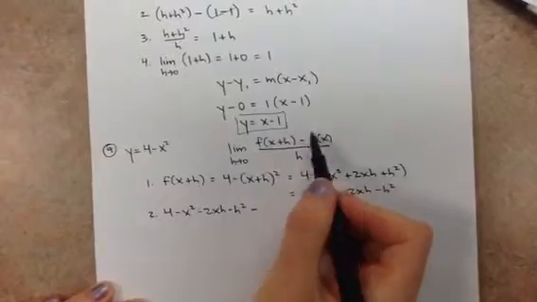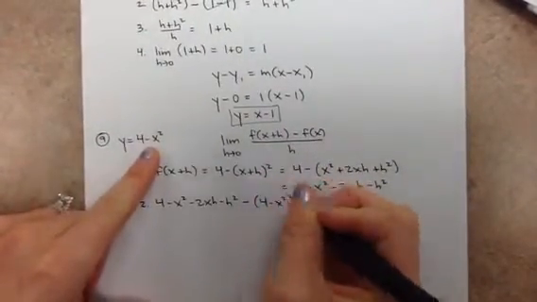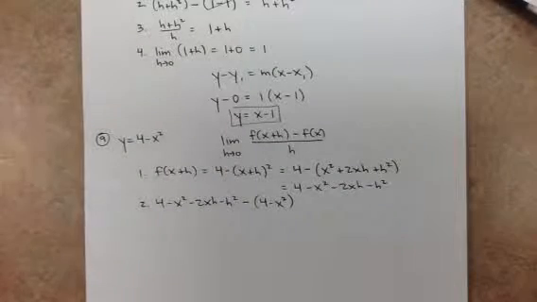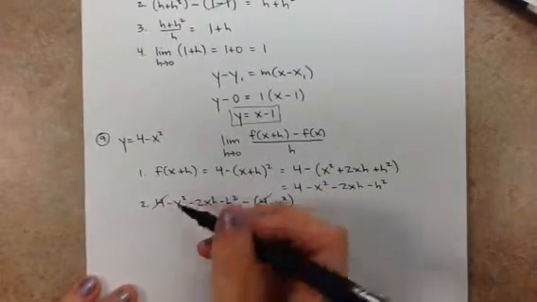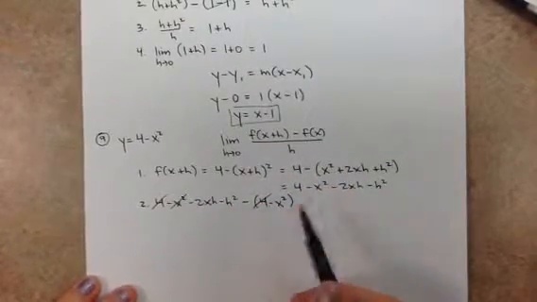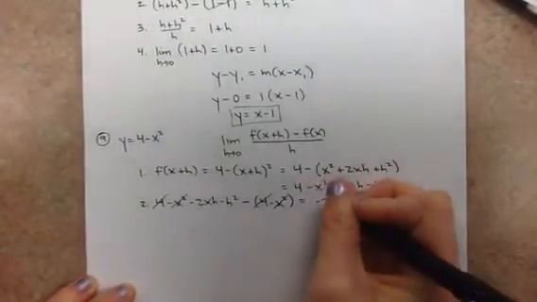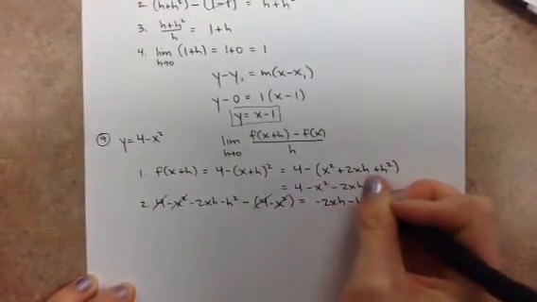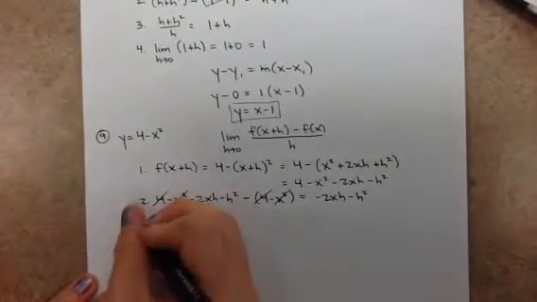and then subtract the original function f of x. So I'm going to subtract this quantity. And then remember what I set up above. At the end of this step, every single term that you have should have a factor of h in it. So 4 minus 4 will cancel, and then I have negative x squared minus negative x squared. So those will also cancel. And I just have 2 terms left, and they do both have a factor of h. So that means I'm good to move on to step 3.